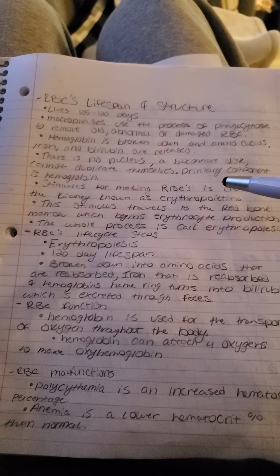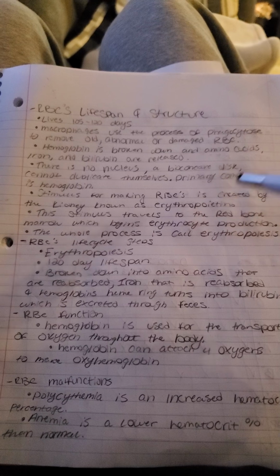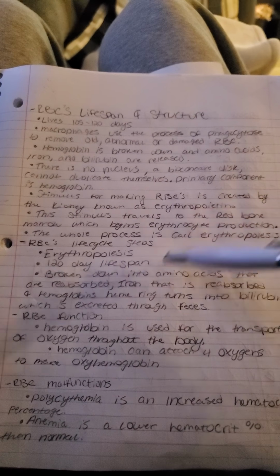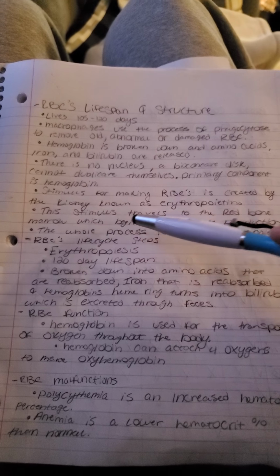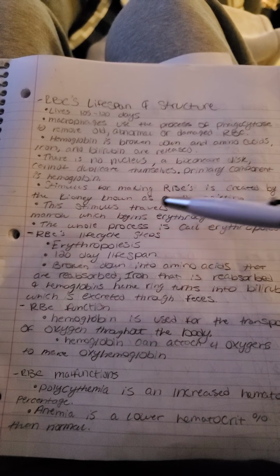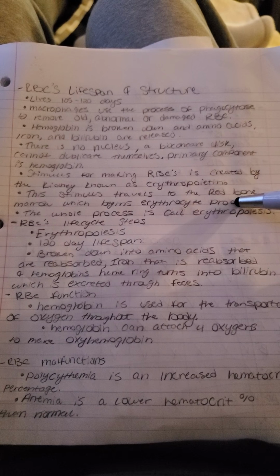Erythropoietin: poietin or poiesis both mean to give life. And so erythropoietin is the actor of erythropoiesis, which is the creation of red blood cells. This stimulus travels to the red bone marrow. So the erythropoietin travels to the red bone marrow, which begins erythrocyte production.